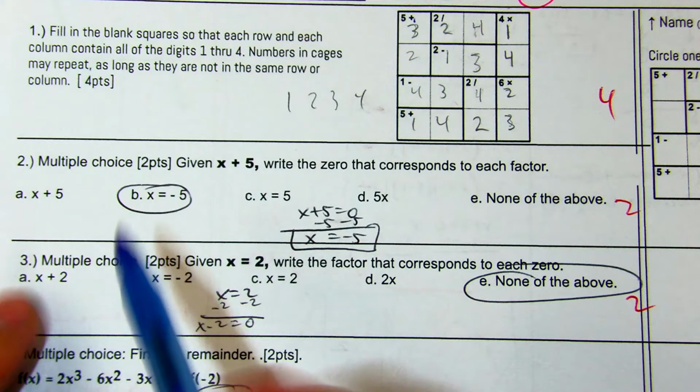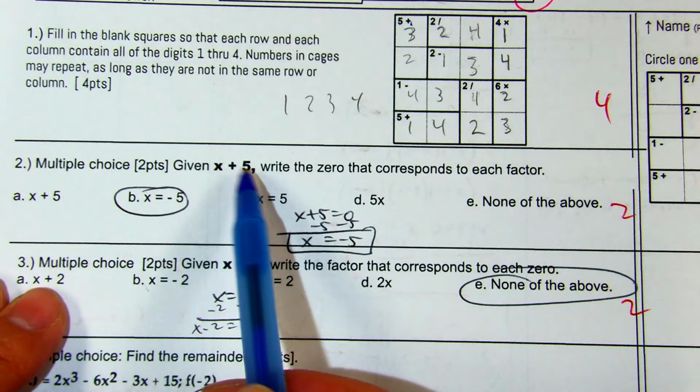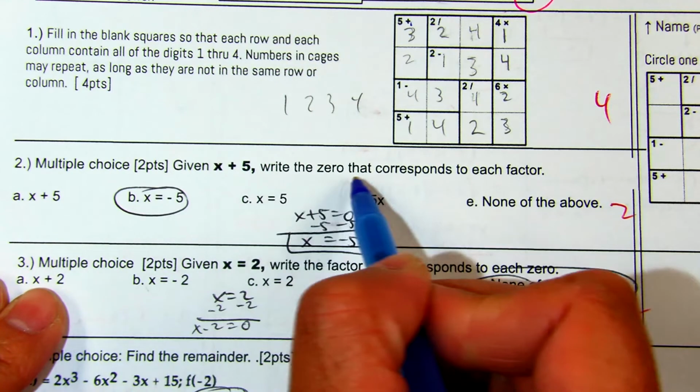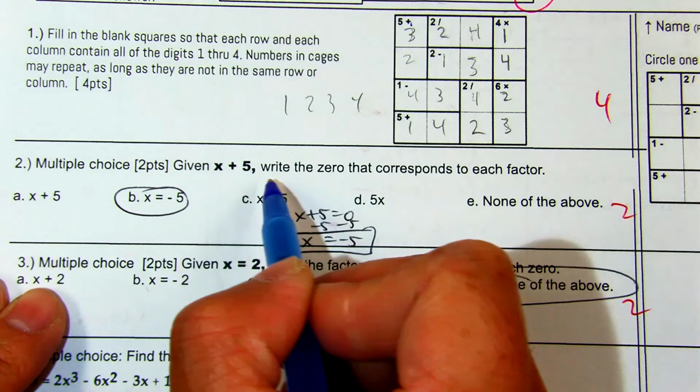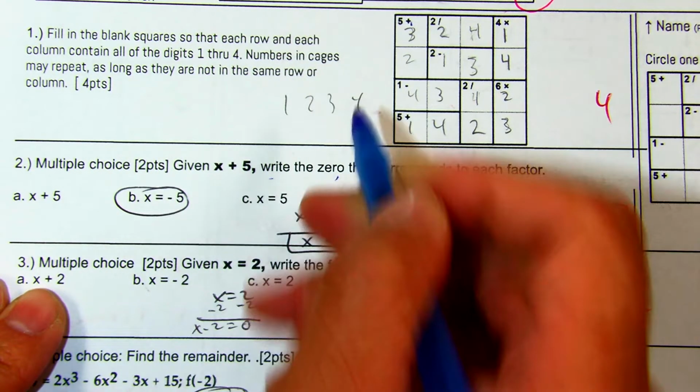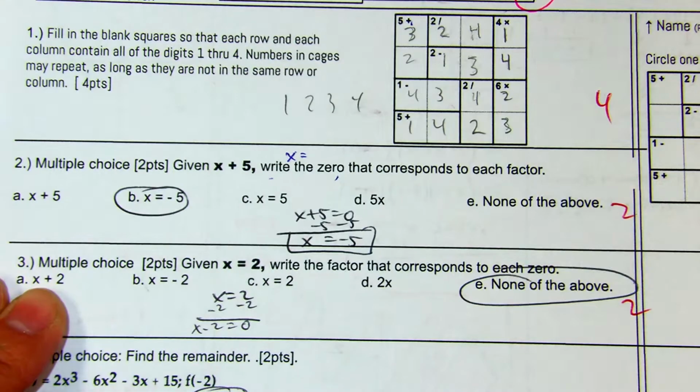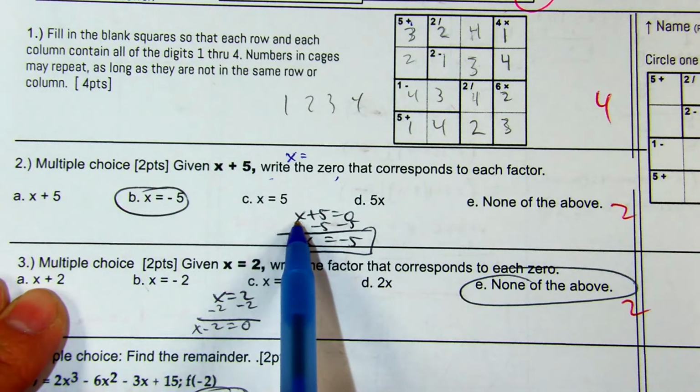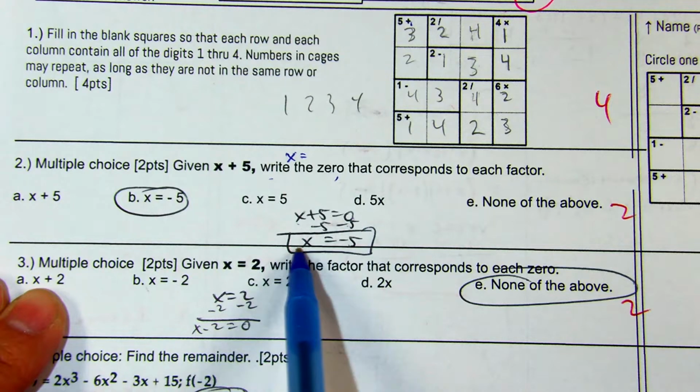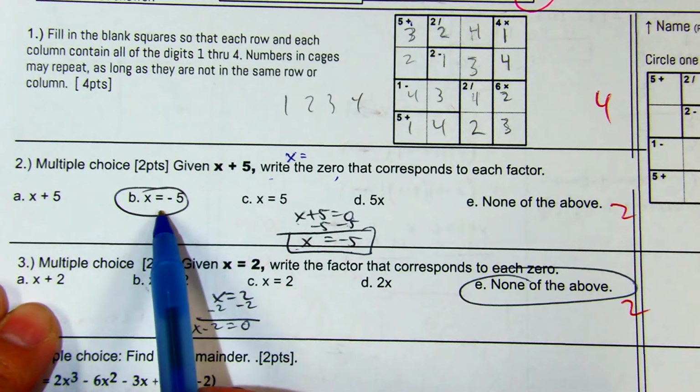Question number 2, given x plus 5. So this is called a factor. It says write the 0 that corresponds to each factor. Write the 0, that means it's going to say x equals. That's what my answer is going to be. So if I set it equal to 0 and subtract 5, I have x equals negative 5. Your choice is B for number 2.